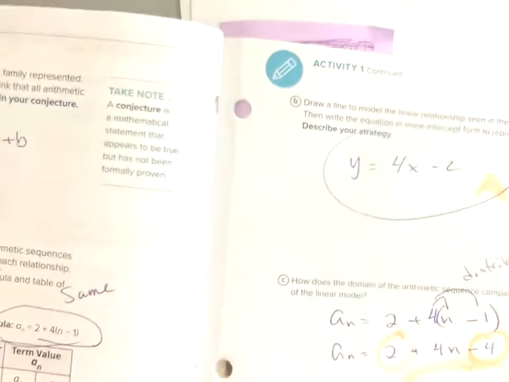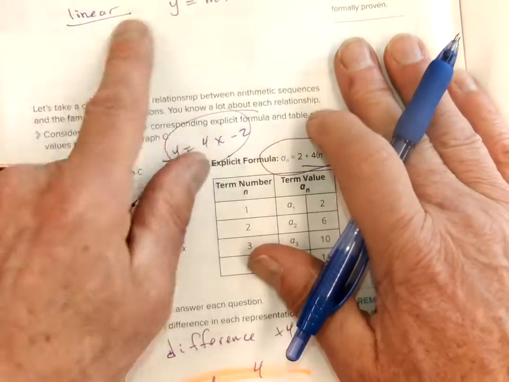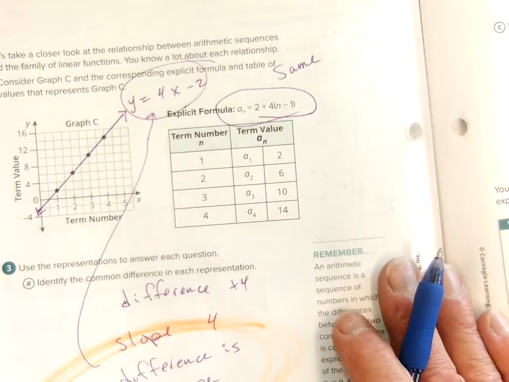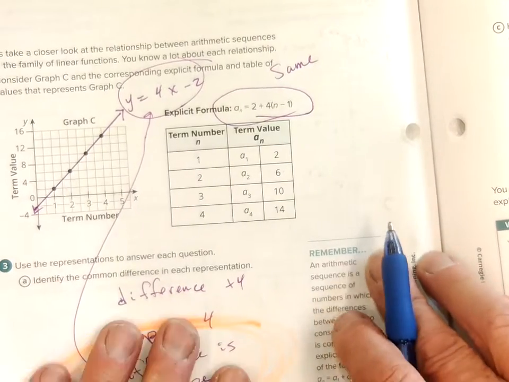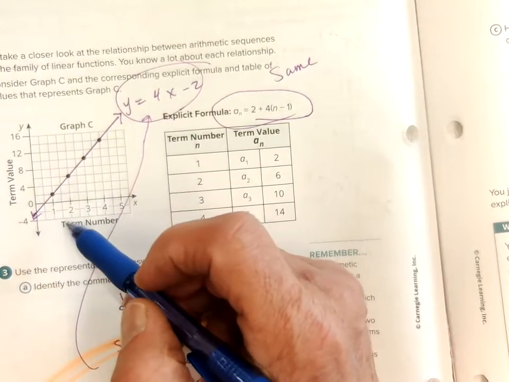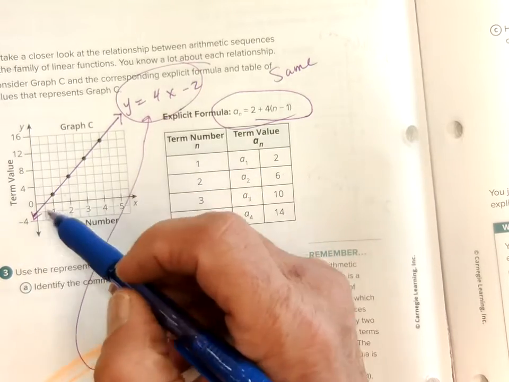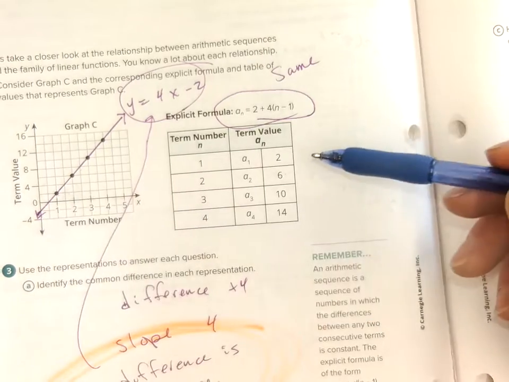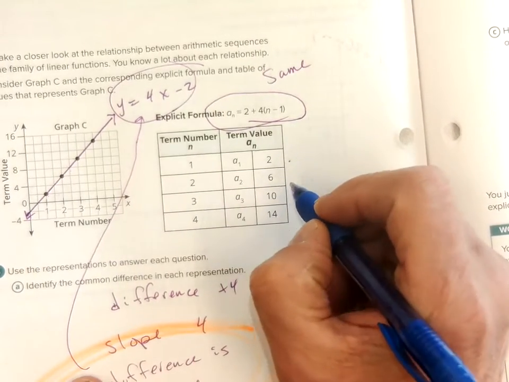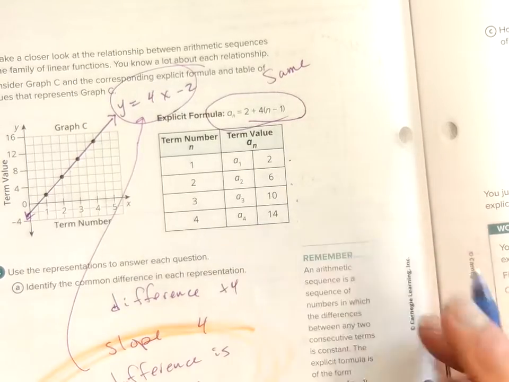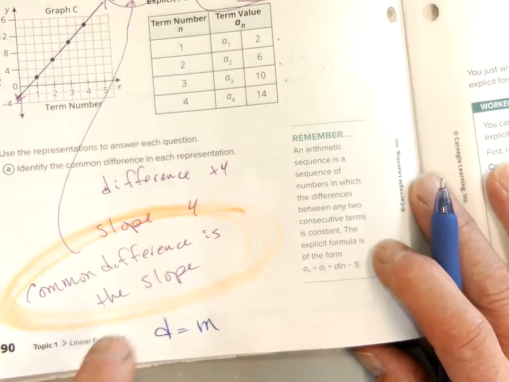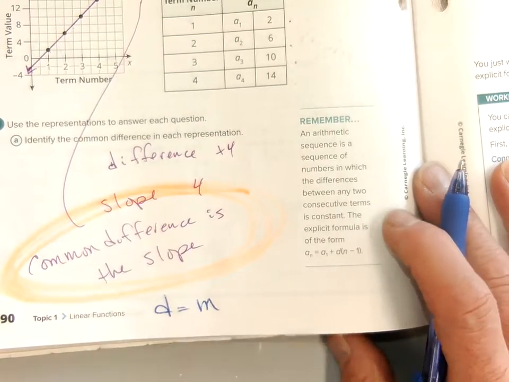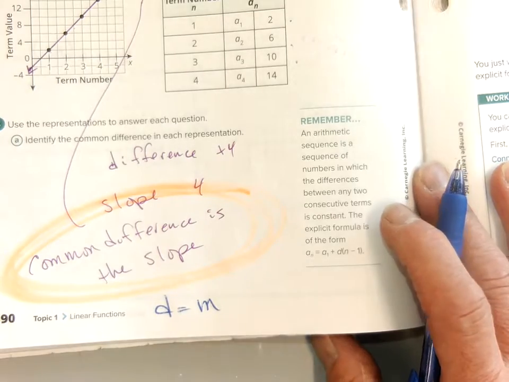So we turn the page and we say, okay, what do we know about all these? Well, they're all straight, they're all linear, so we could use y equals mx plus b. Let's take a look at graph C. We drew in the line, and then we were able to look at slope: up 4 over 1. It would start at negative 2. And as a sequence, we saw up 4, up 4, up 4, up 4. What we realized is that the common difference and the slope are the same thing. If it's arithmetic, it has to be.